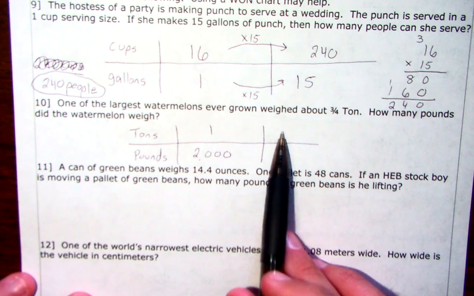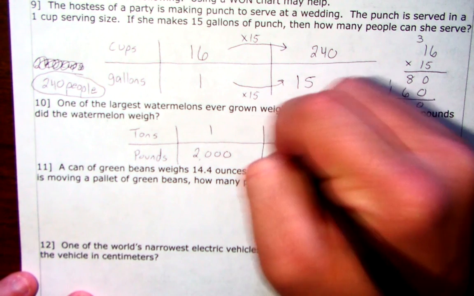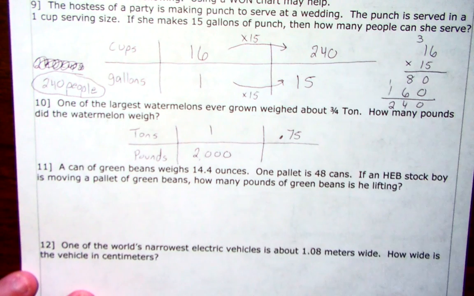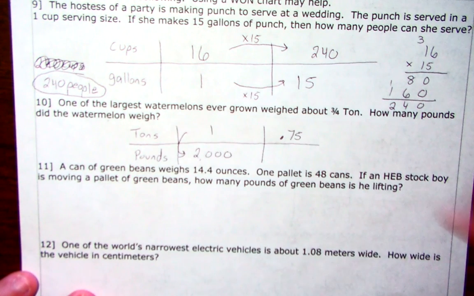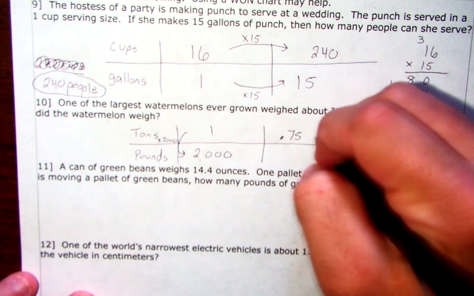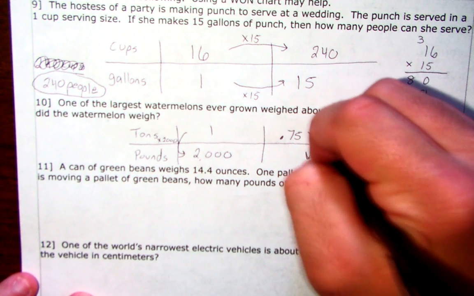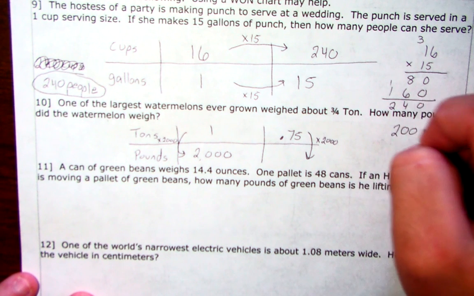So if you have 3/4, how much money is that? 75 cents. Alright, so to get from 1 to 2,000, you have to multiply by 2,000. So 0.75 times 2,000, let's do that math and we will get our answer.